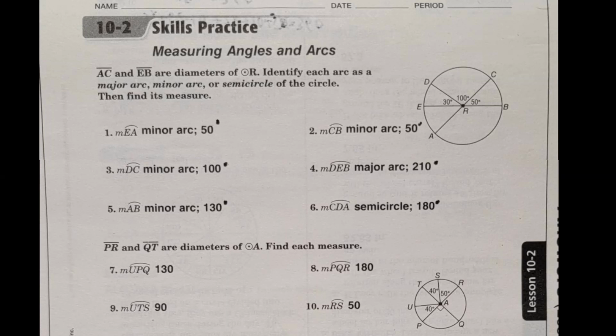So number 1 was 50. It was a minor arc. Number 3 was 100. It was a minor arc. Number 5 was 130. It was also a minor arc. Now, before I move on, I do want to talk quickly about where was it? Actually, I think I'm thinking of the next slide because I don't see the one I'm thinking of there. Yeah, no, it's on the next page.